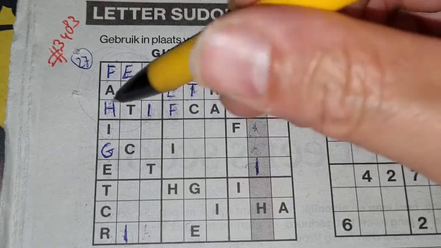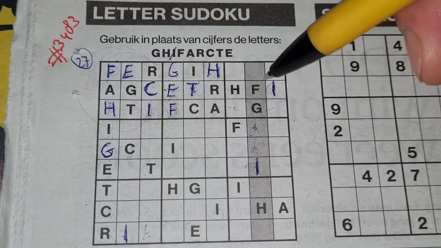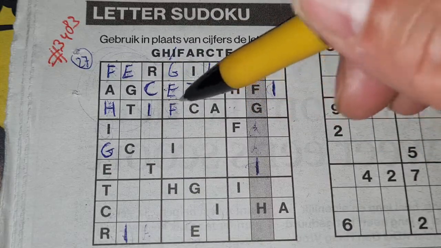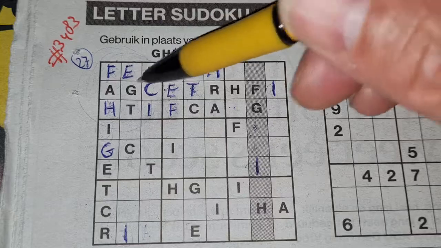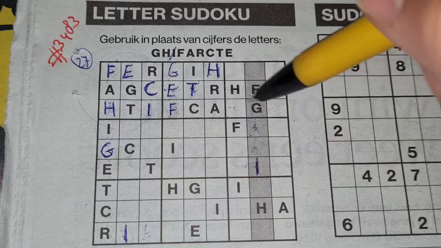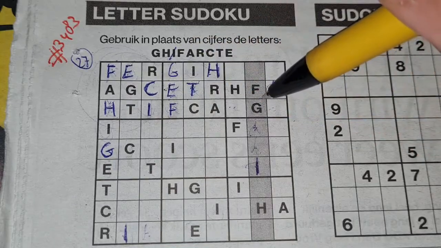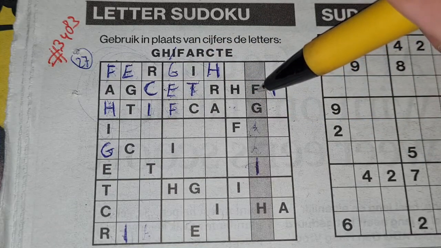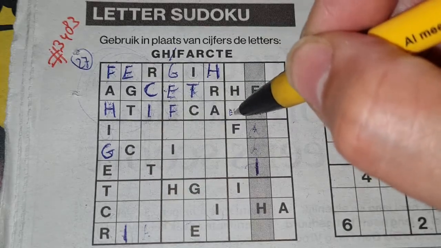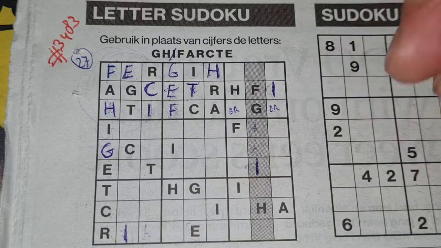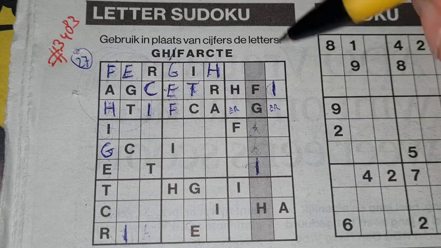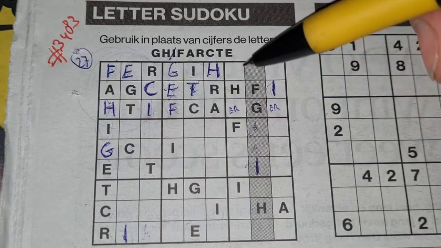Two missing letters in the third row. The E is missing. And the R is missing. E and R. Okay. I cannot fill this yet. Need to mark those two boxes.